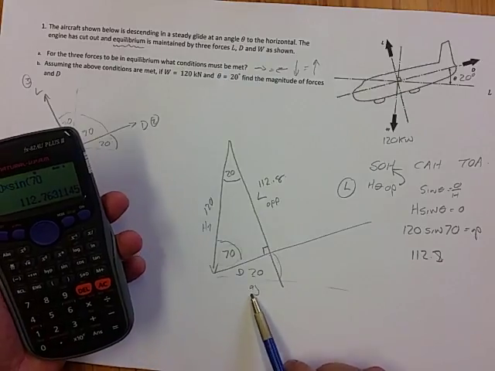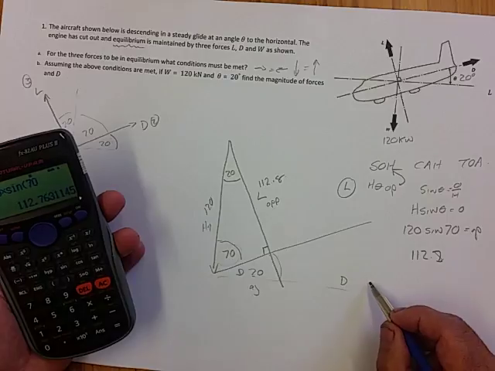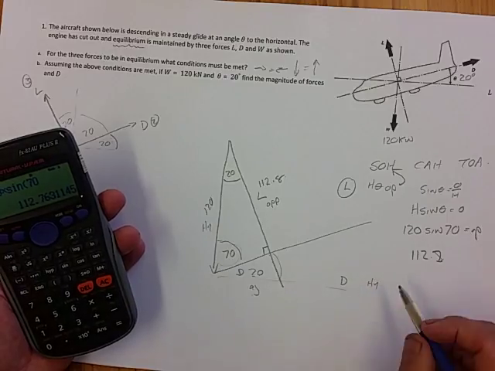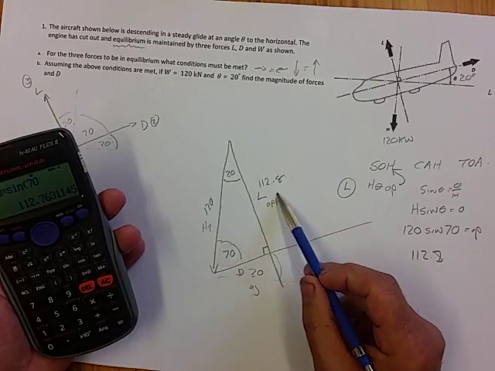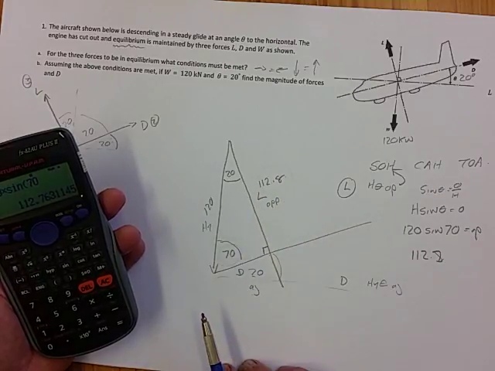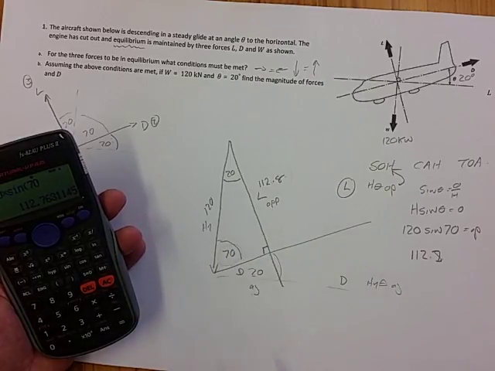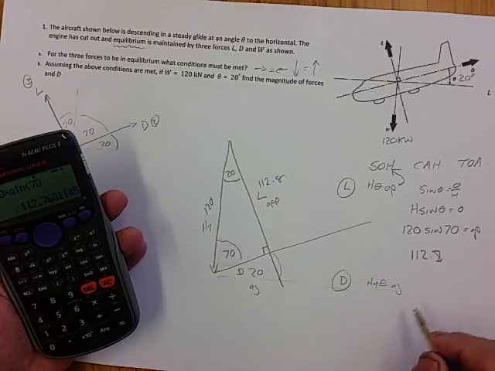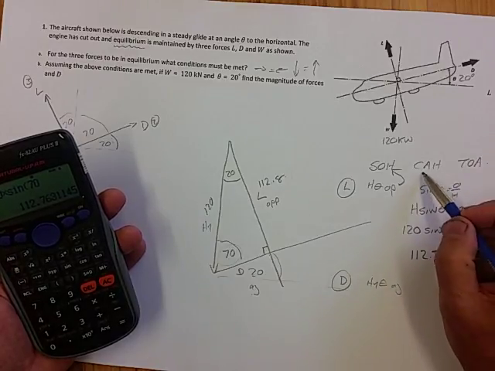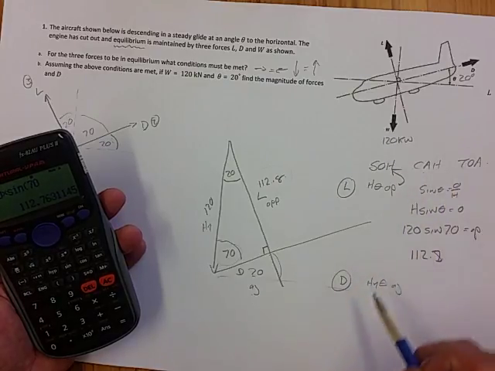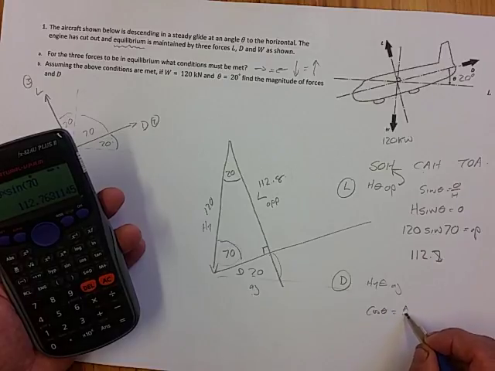Now we'll do the same again to find the adjacent. Again, if we're looking for D, we have the hypotenuse, we have theta, and we're looking for the adjacent. Just note, I won't use a number that I've calculated unless I have to, because if I've got that wrong, it will make this wrong. So I always go back to the information that we've been given. So, hypotenuse, theta, adjacent, we'd have to use the cosine, the CAH. So cosine theta equals adjacent over hypotenuse.